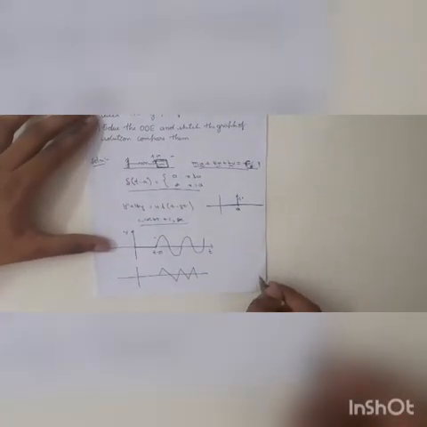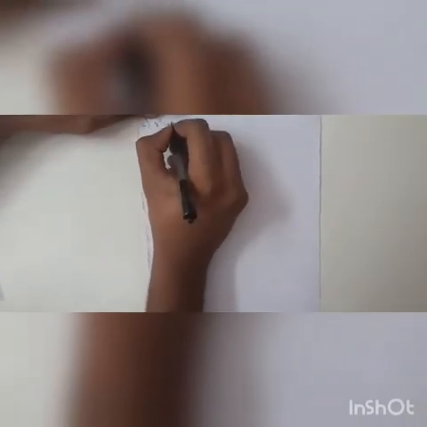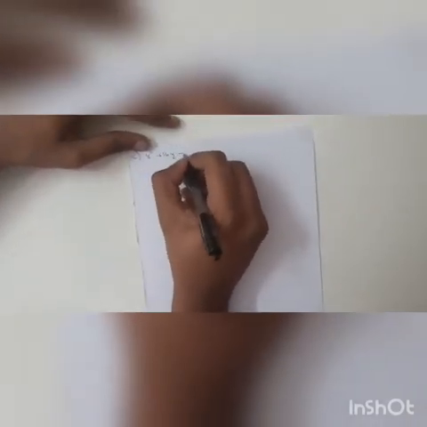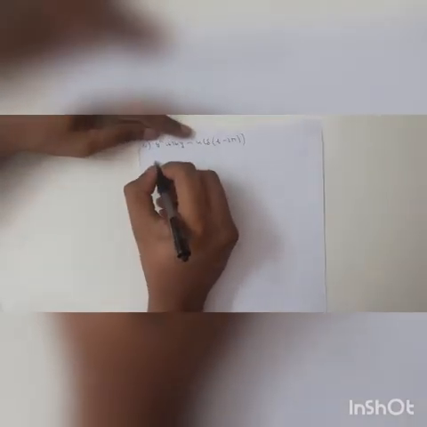So this is what I am thinking. This is how the graph looks, in my view. So let's start the C part now. Here, y double dash plus 16y is equal to 4 into delta of t minus 3 pi. This is the given equation. So I'm applying Laplace here.